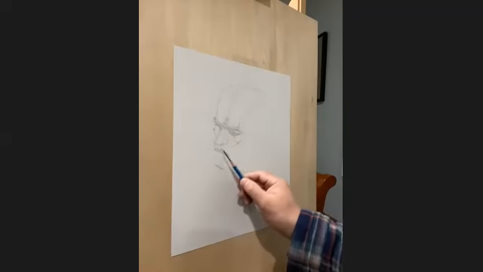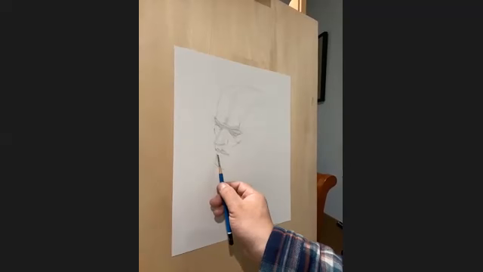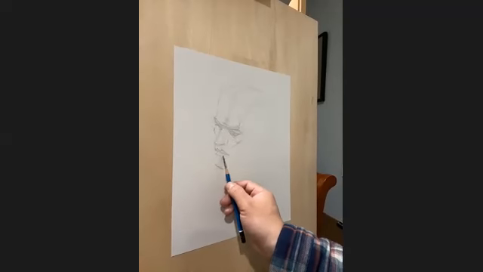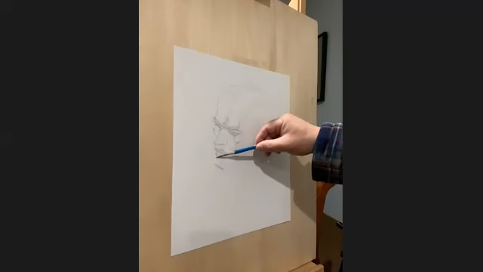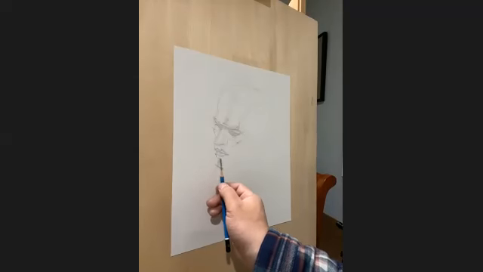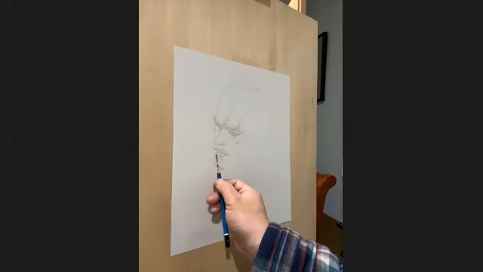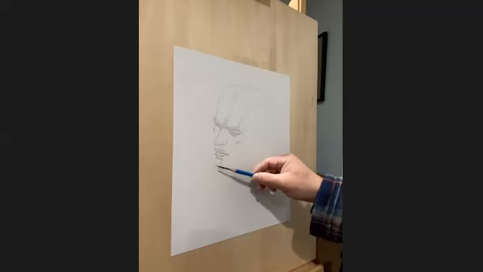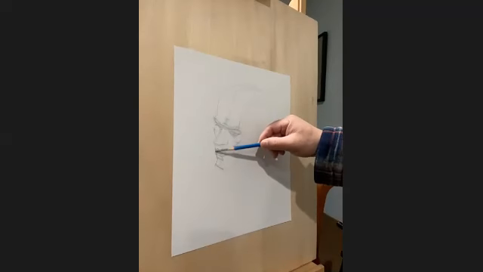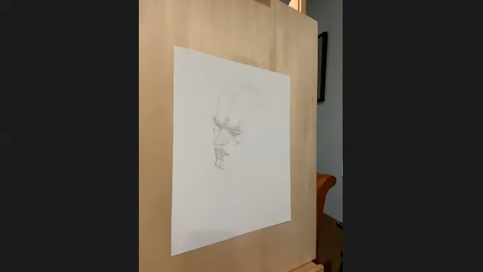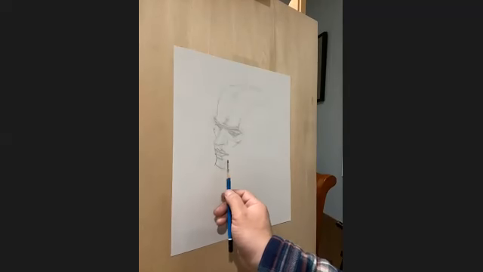And here, the lower part of the lip, you need to draw it like a step, and also check with the two sides, this side and this side, and go to the chin. And here you can see the connection.